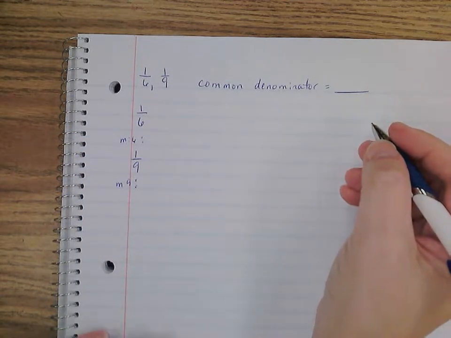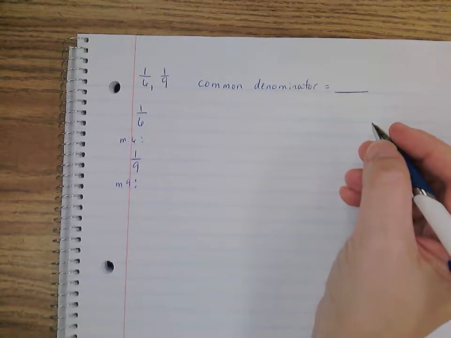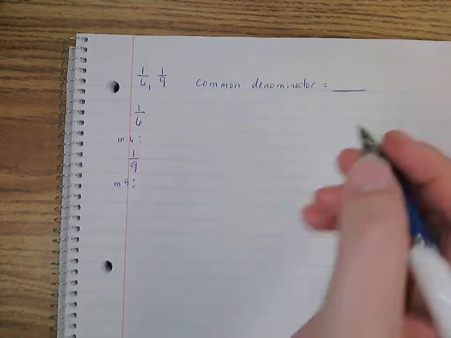Now there's going to be a few of you that are going to see some pretty quick. But I'm going to let you know on this one, 54 is not your least common multiple. So it's not going to be the common denominator we want to do because I don't want to just multiply that.